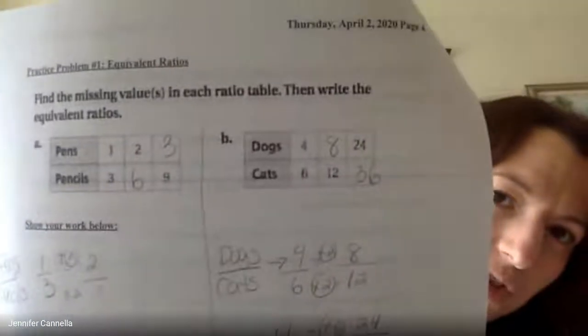All right. We're going to now move on to page 4. This one's a ratio table. So I'm going to call your name. When I call your name, you unmute yourself.